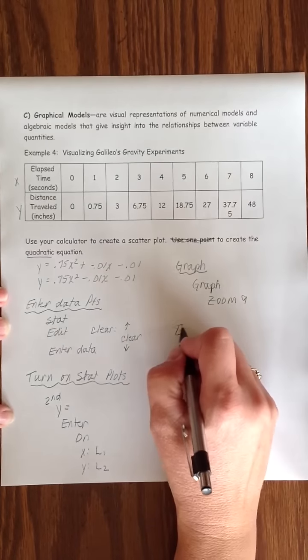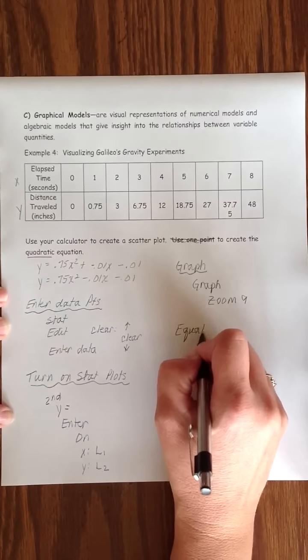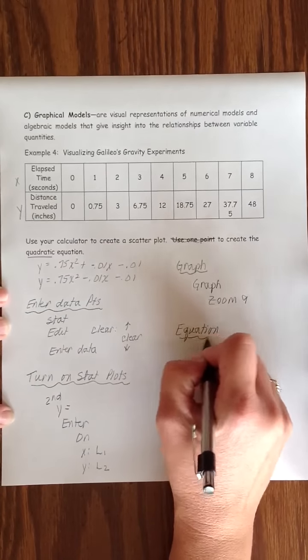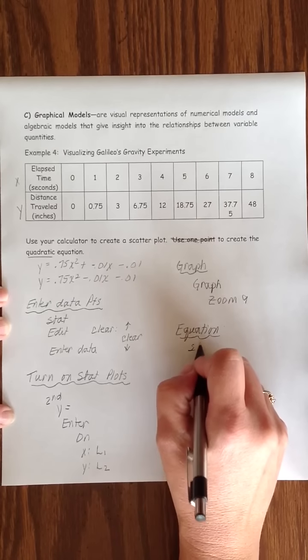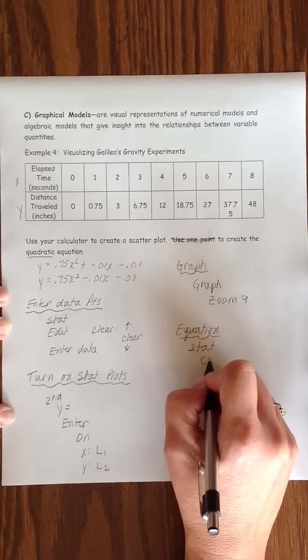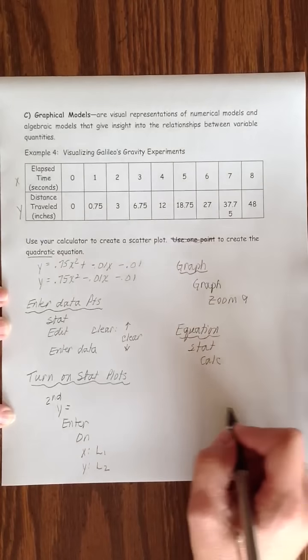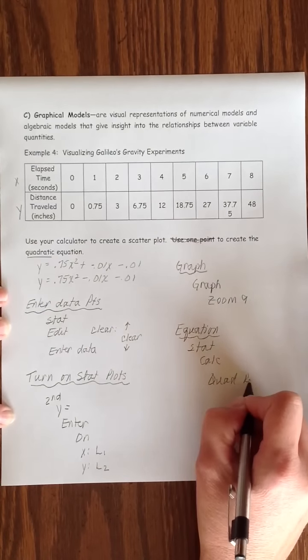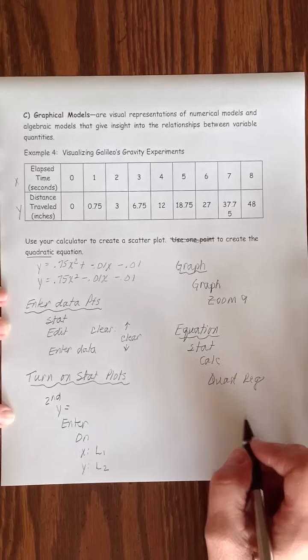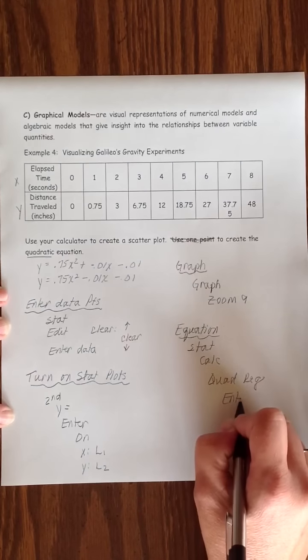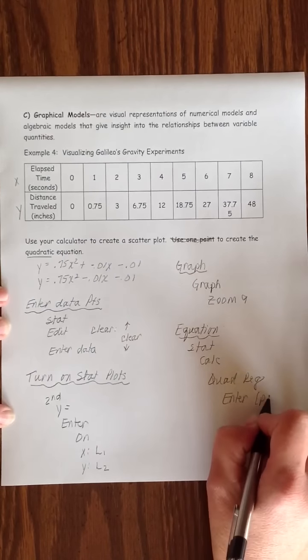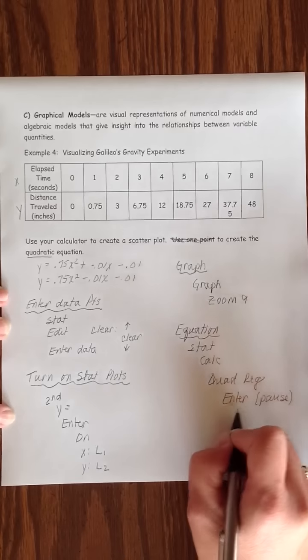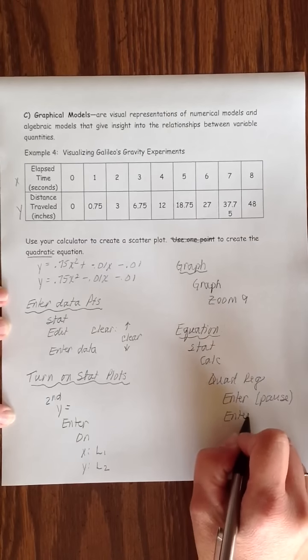To find the actual equation, we went to Stat again, but this time we went over to Calculate. We chose quadratic regression. In the next example, we'll choose a linear regression. We hit enter. The first enter is where the pause is, and then we hit enter again.